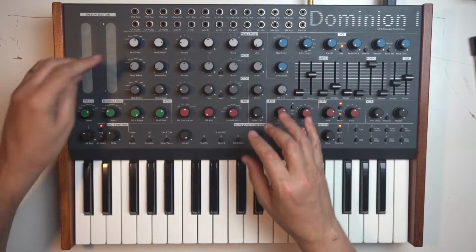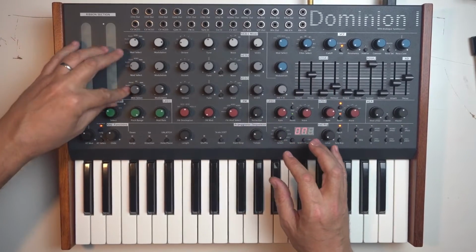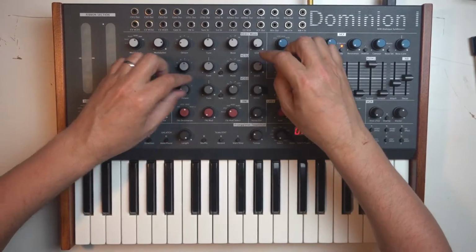We've got nice clangorous stuff there. As I said, we've got all the same modulations on each of them. VCO3 also has a ring mod.